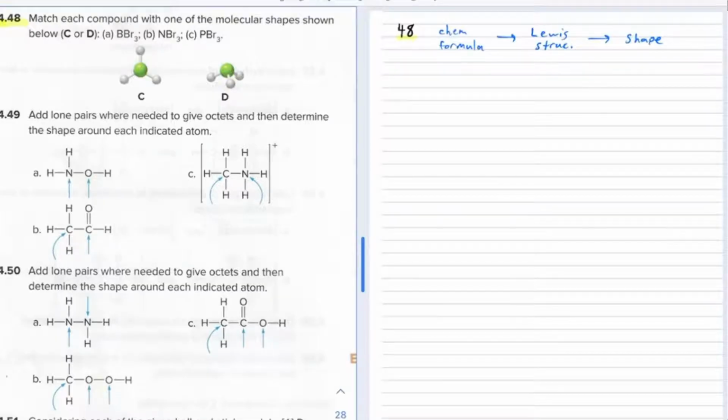And then what is the second one? So that looked like this one, right? Trigonal planar. And so are any of these trigonal planar?